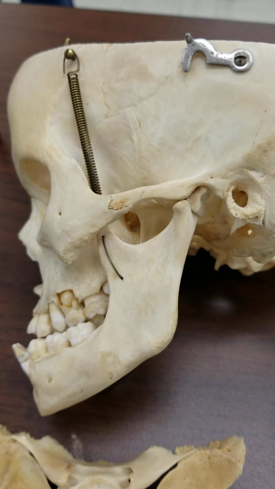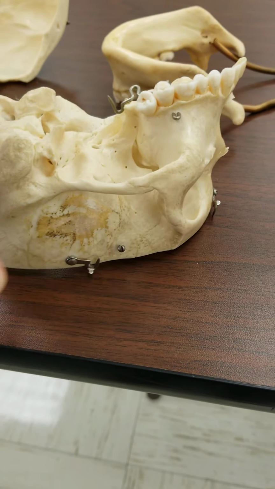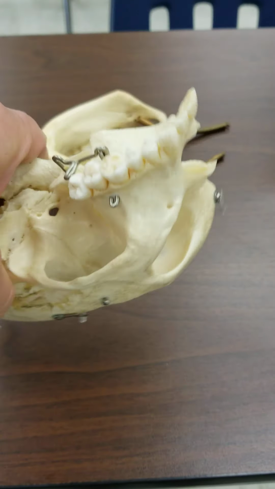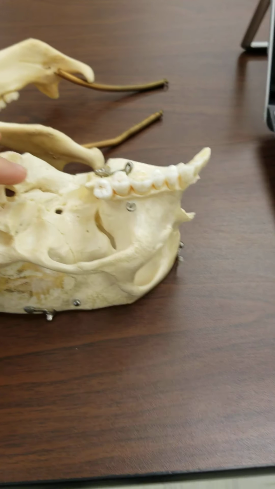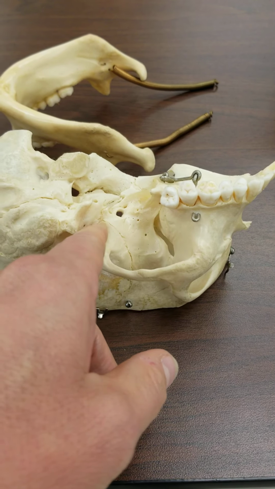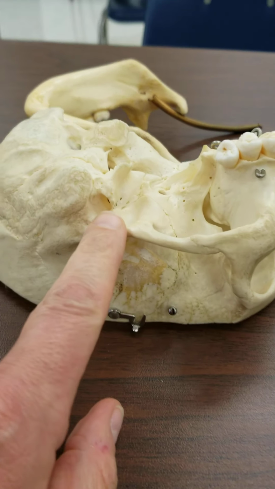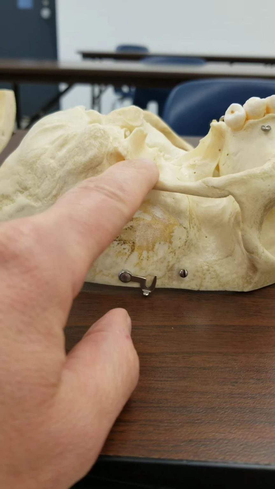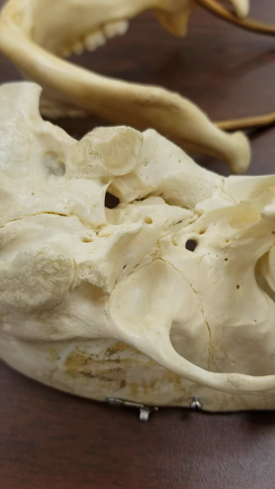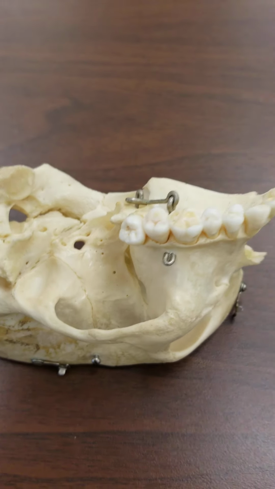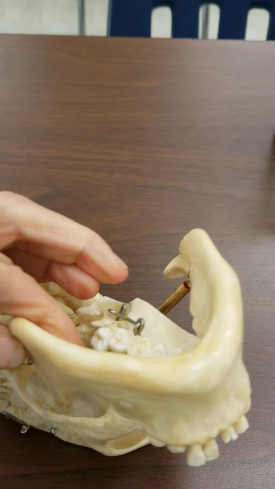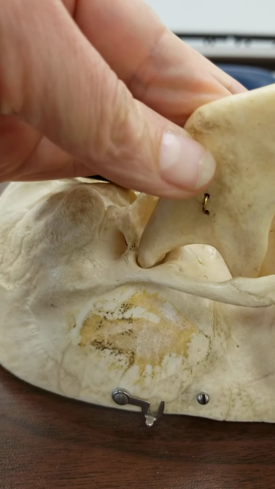Let me give you a better look at this. Let me orient you. We have a skull here. I'm going to flip it upside down. And I'm going to put my finger in the mandibular fossa. This is the area where the mandible makes a hinge with the temporal bone. And can you see that little indentation right there? Okay, so it fits just like this. See? Can you see that?